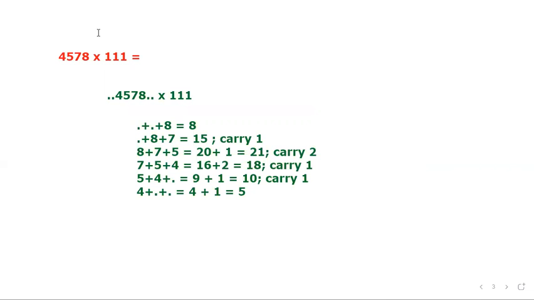Let's take one more example. Suppose we have to do 4578 times 111. Since we are multiplying by 111, we will be putting two dots on each side of the number and we will be taking three numbers at a time, considering each dot as a number. And the value of dot is 0. So it goes like dot plus 8, which will give me 8. Next, dot plus 8 plus 7, which will give me 15. I'll be writing the 5 and carrying the 1.